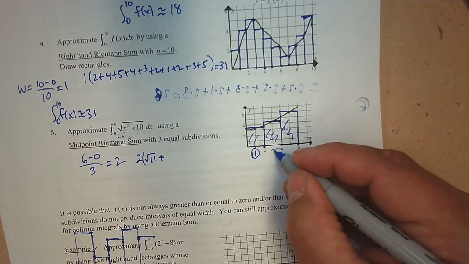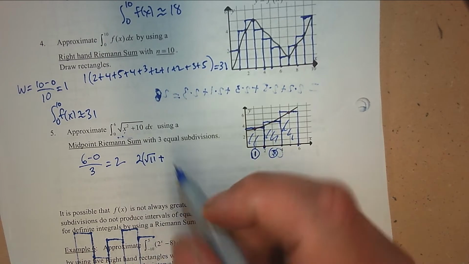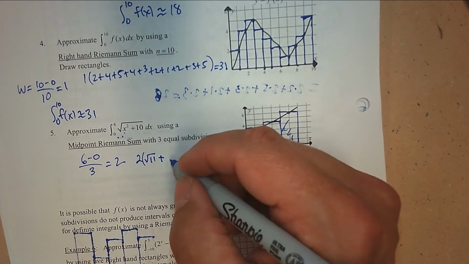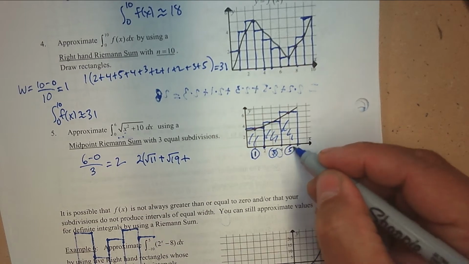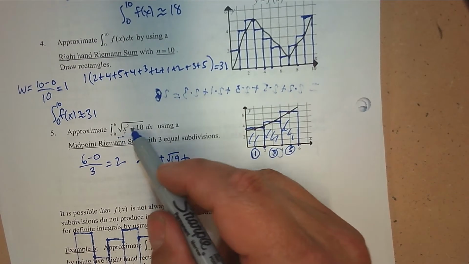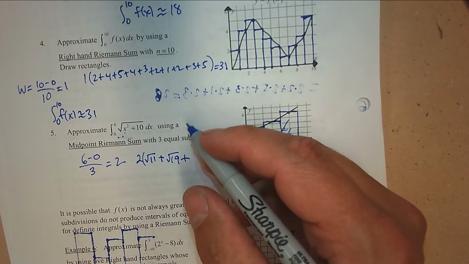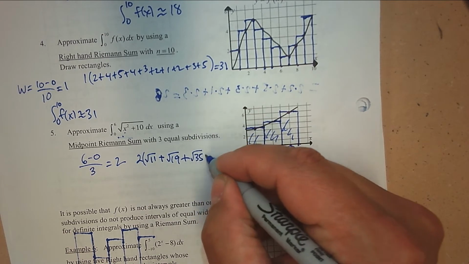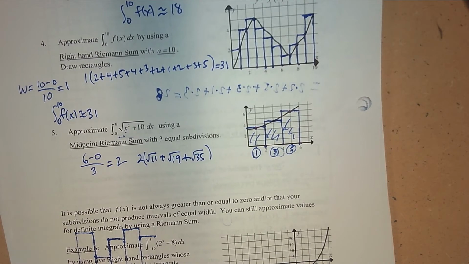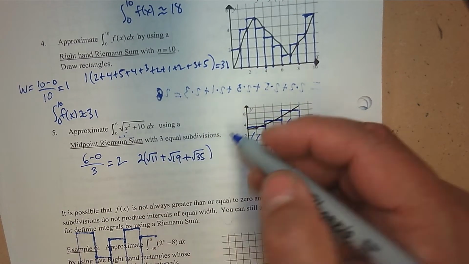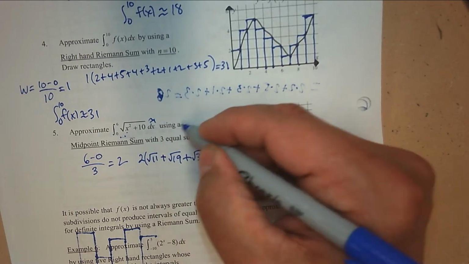Then what x value am I going to plug in? 3. 3 squared is 9, plus 10 is root 19. And then the last middle one here, 5. So 5 squared is 25, plus 10 is root 35. That's a good answer. And that is approximating what that is.